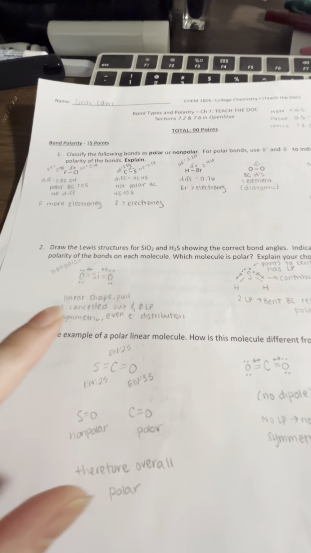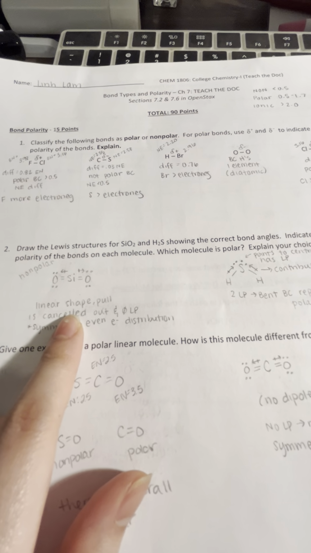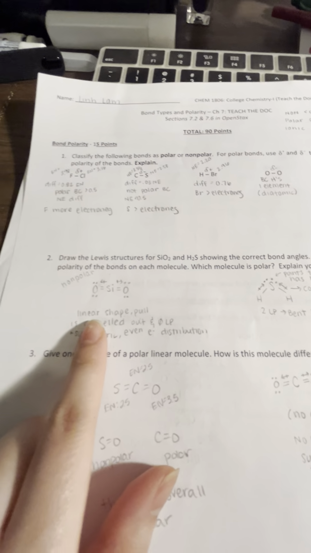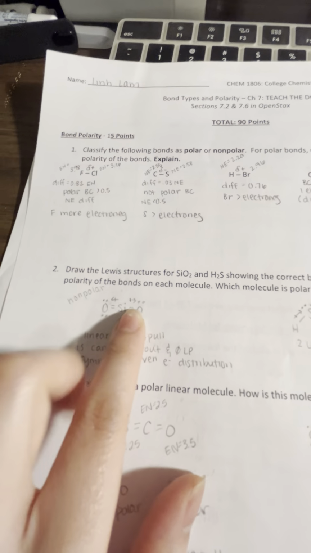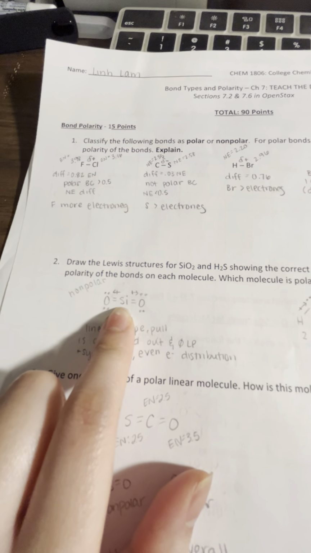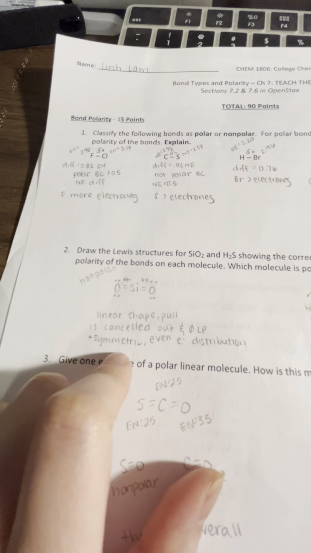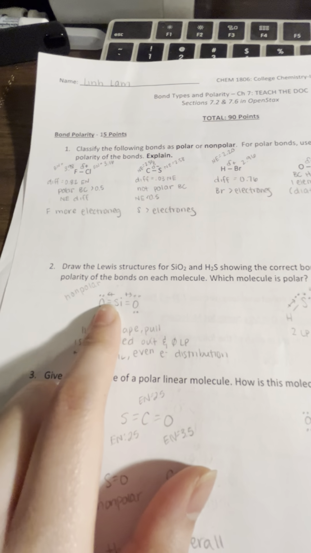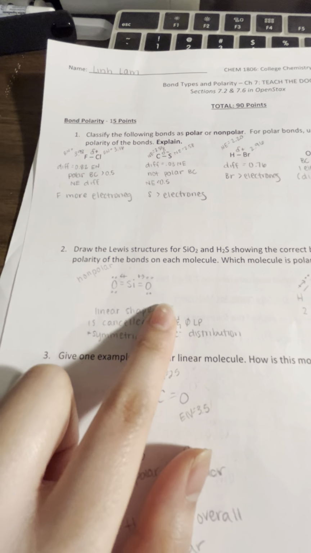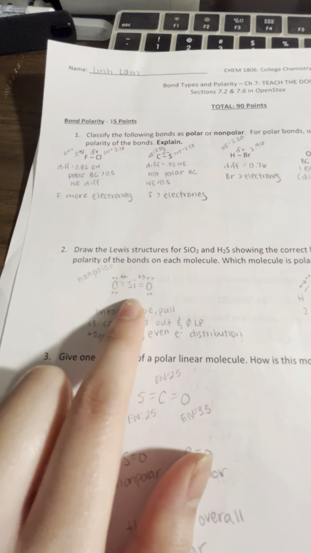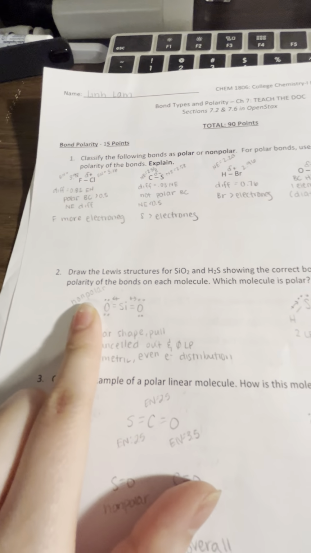And then let's see, drawing the Lewis structures for SiO2 and H2S. This one is a linear shape. It's nonpolar. Both of the charges are going away from the central atom. There are also no lone pairs remaining. The charges pull away, so they cancel out. It's symmetric. There's even electron distribution, which all contributes to the non-polarity.